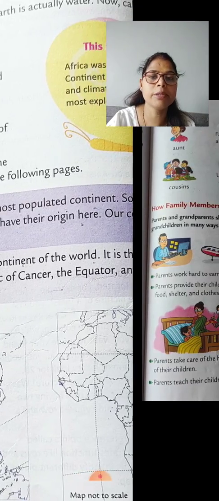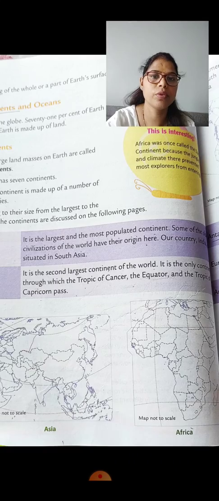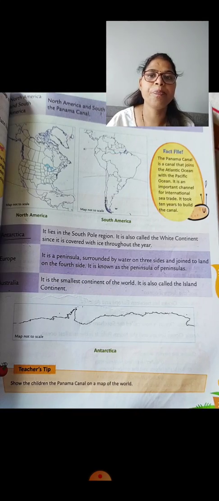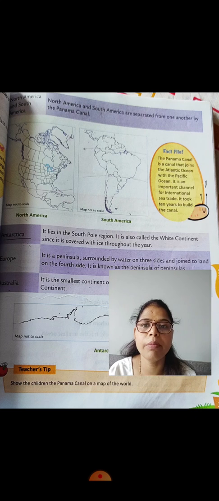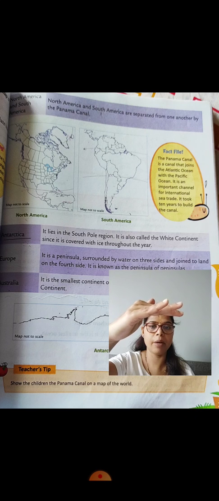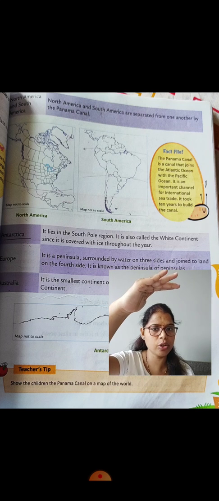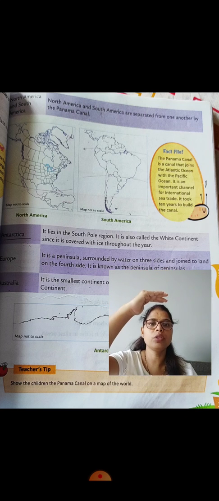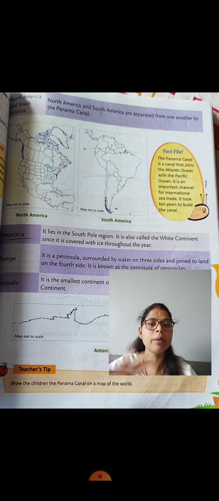Now on the next page, students, see. Now let's see North America and South America. North America and South America are separated from one another by the Panama Canal. So these are the two continents. North America means the upside is the north side and the downside is the south side. So this is North America and this is South America, and both these continents are separated by the Panama Canal.